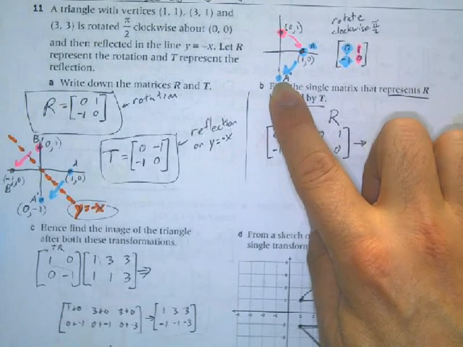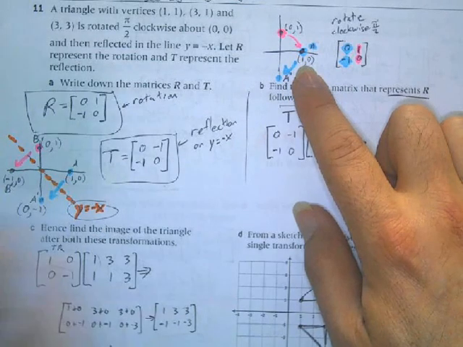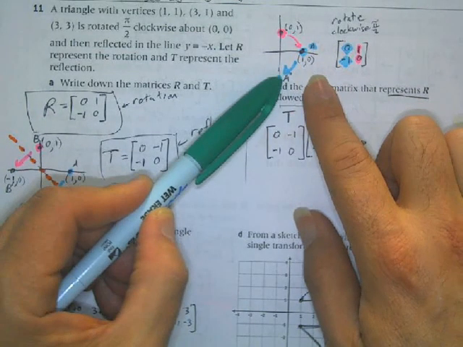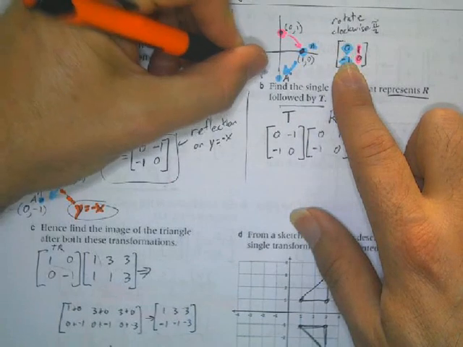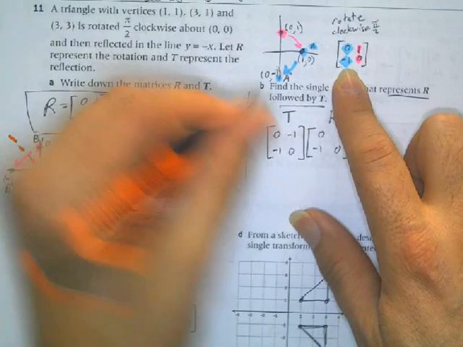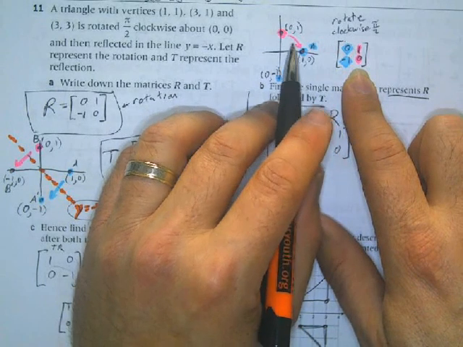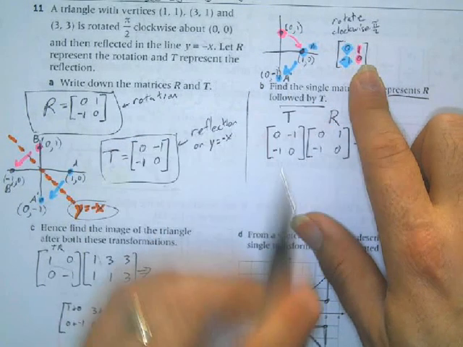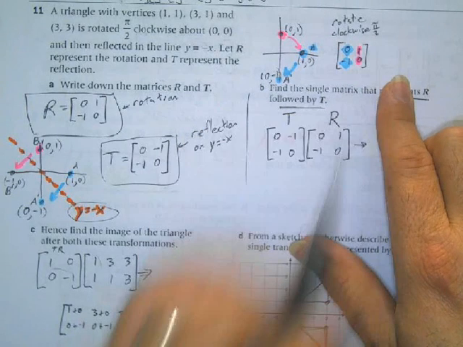So if I'm looking at my original one, which is 1, 0, that's going to end up at 0, -1. Sorry, my mistake. And then this pink one, which is at 0, 1, its new location is going to be 1, 0. So this is my transformation matrix when I rotate something clockwise 90 degrees.